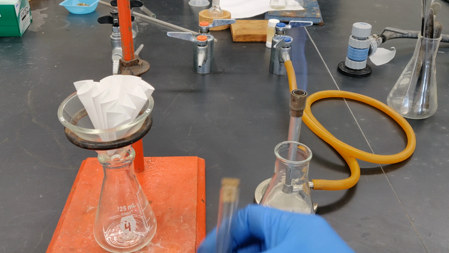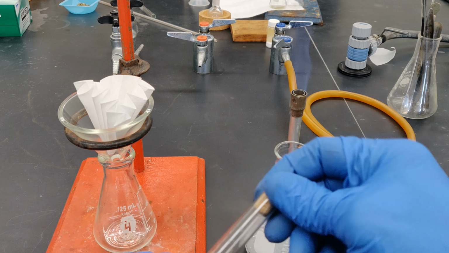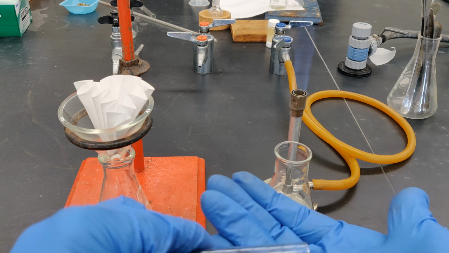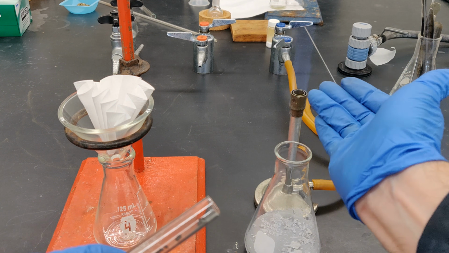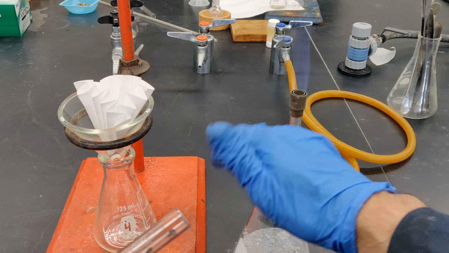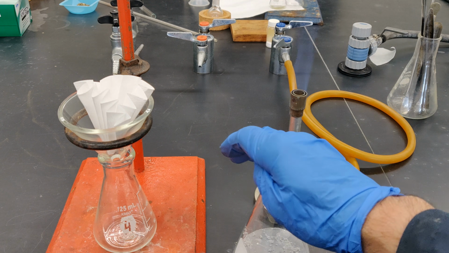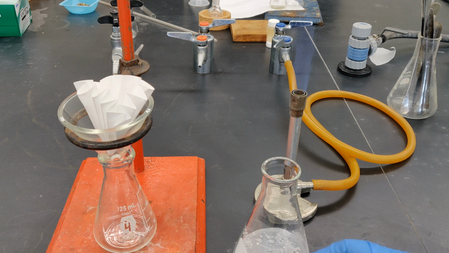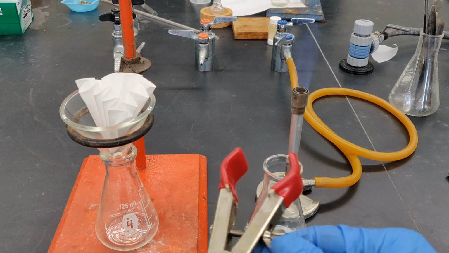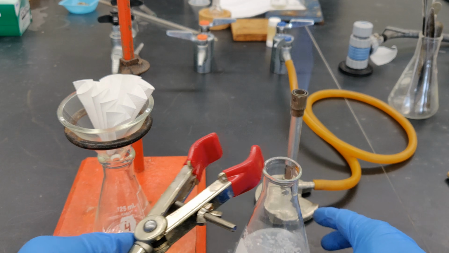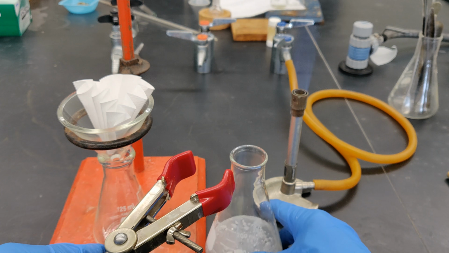Remember to add 1 or 2 boiling stones to the flask. It's only now that you should use a large clamp, either a 2-prong or a 3-prong clamp, to firmly clamp the flask.